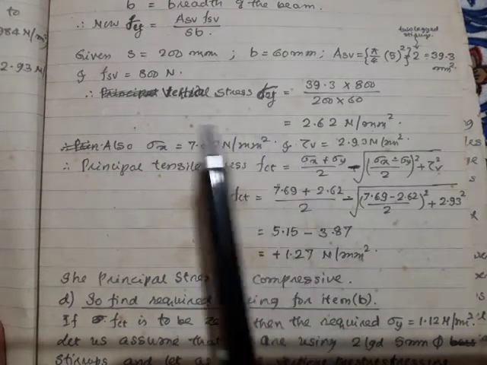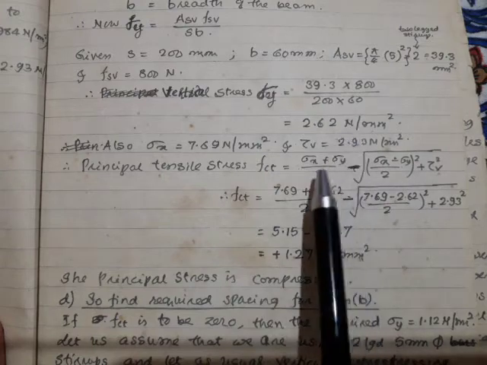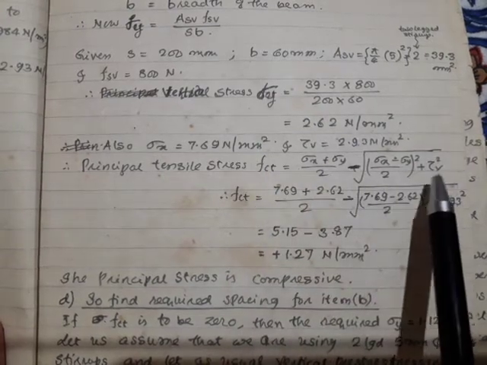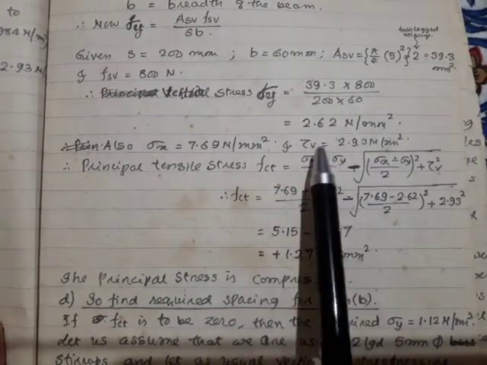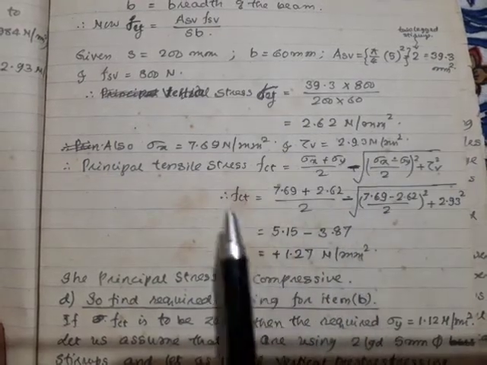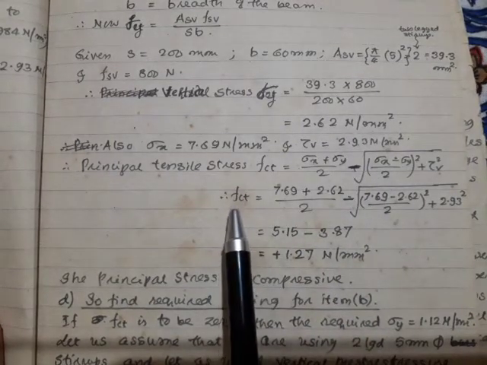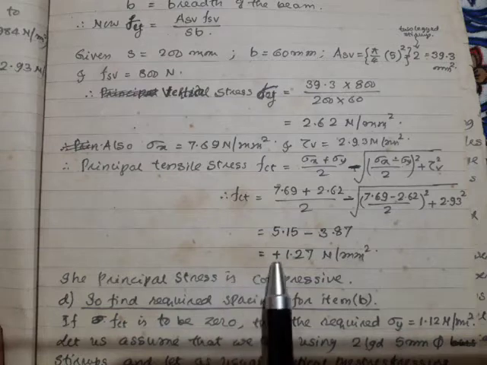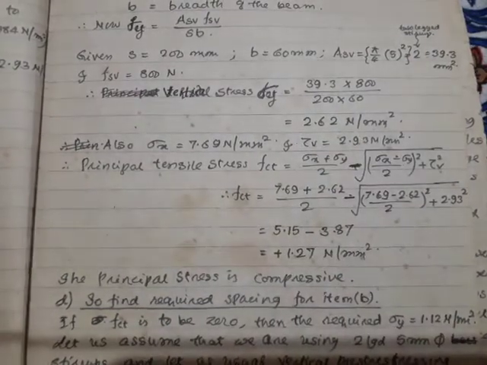You know sigma x, you know sigma y, divided by 2. Tau v also you know, it is here only. Fill this up and get the value of the principal tensile stress, FCT. This is what he has asked.